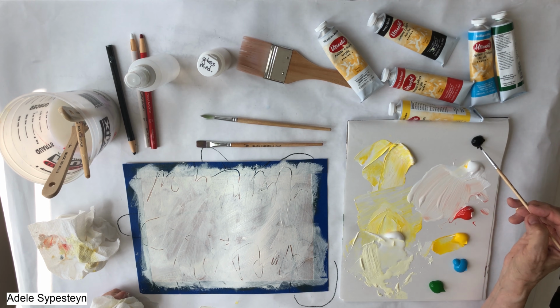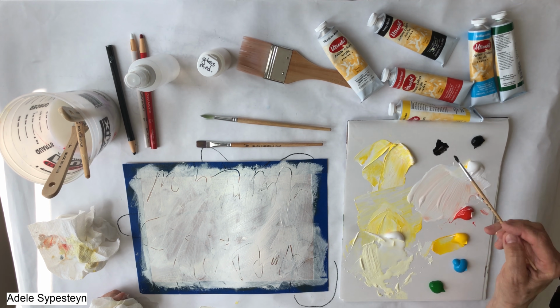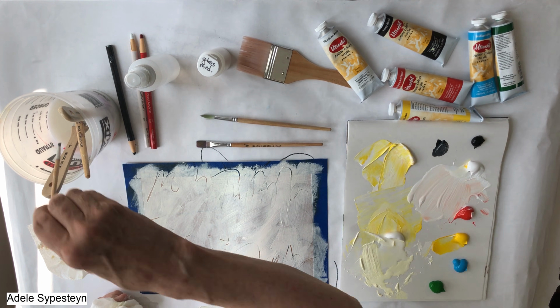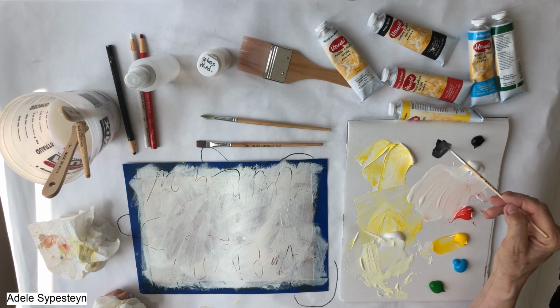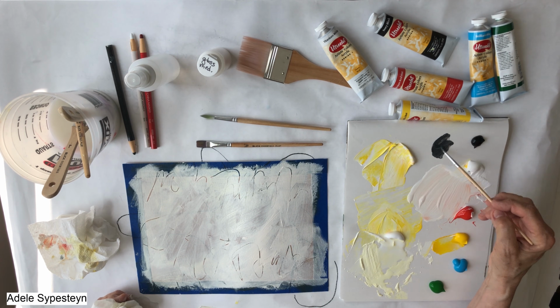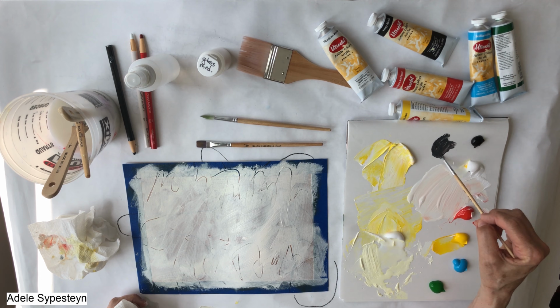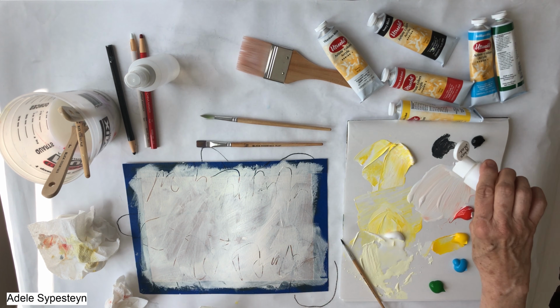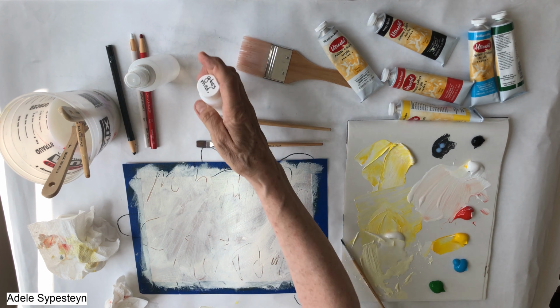Now what I'm going to do is paint some of the marks with a gray. So I've added a little bit of white to the black, and I'm going to paint with a very fine paintbrush. And I'm adding a little bit of gloss gel to it so it moves more smoothly on the paper.